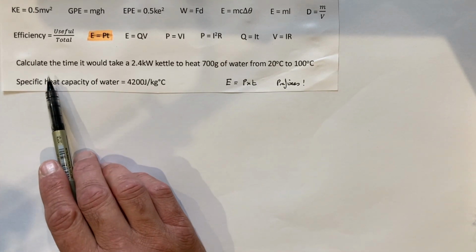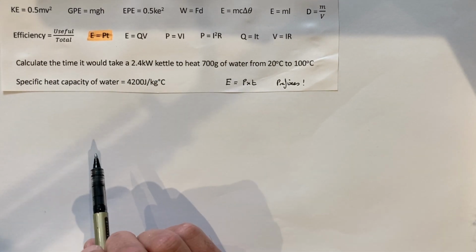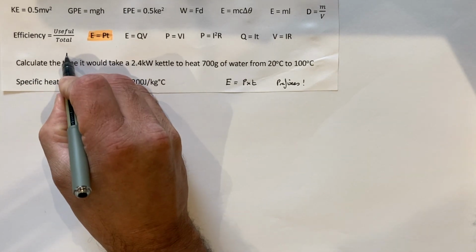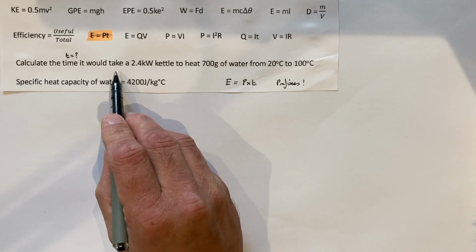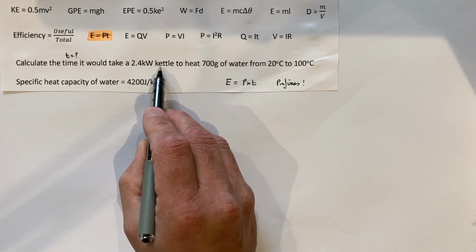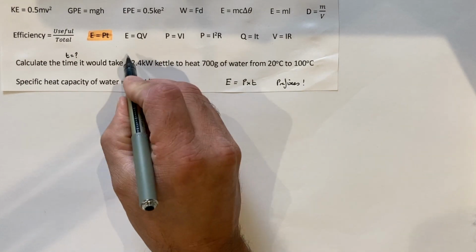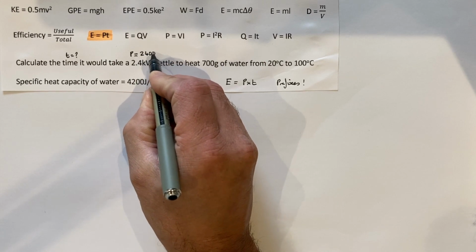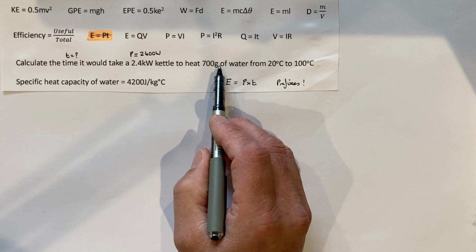So now you need to go through the question, highlight what you know in symbols and also what you need to calculate. So the question says calculate the time. So I'm going to put above there T equals question mark. It would take a 2.4 kilowatt kettle. So watts is power. So I've been told the power. Remember that's in kilowatts, which is 1,000. So that's 2,400 watts. A kettle to heat 700 grams of water.